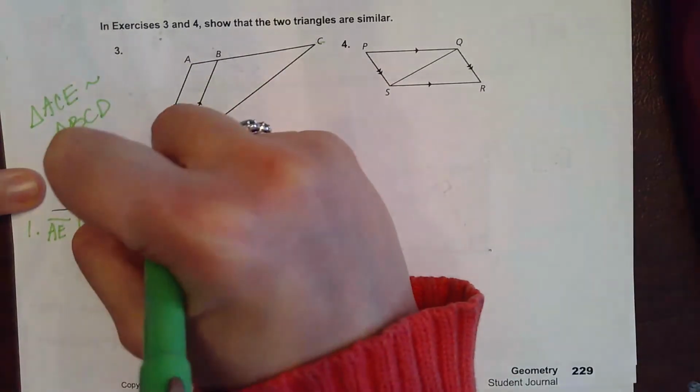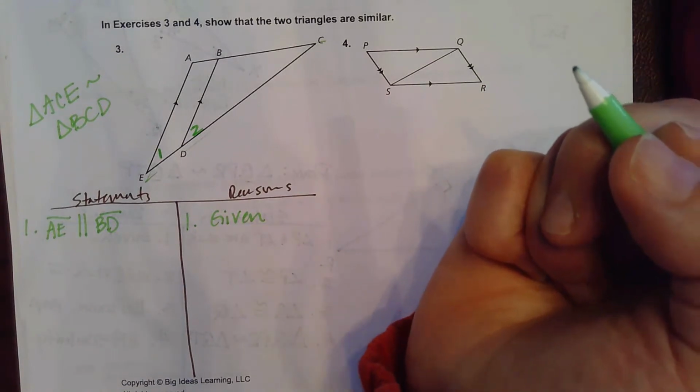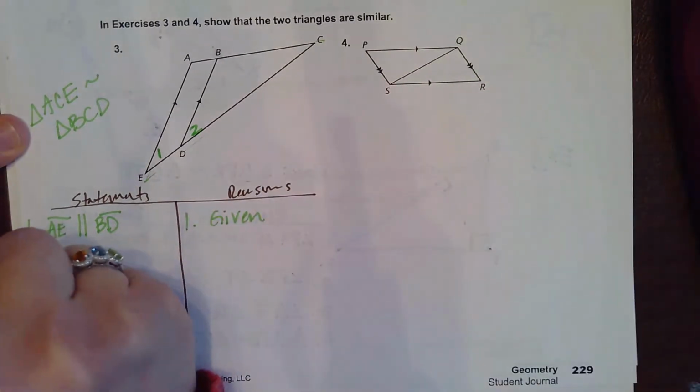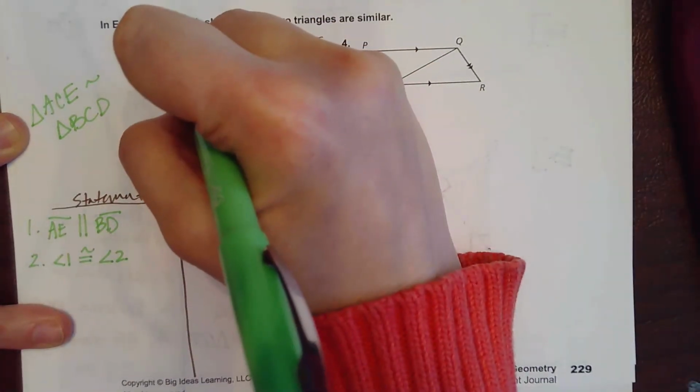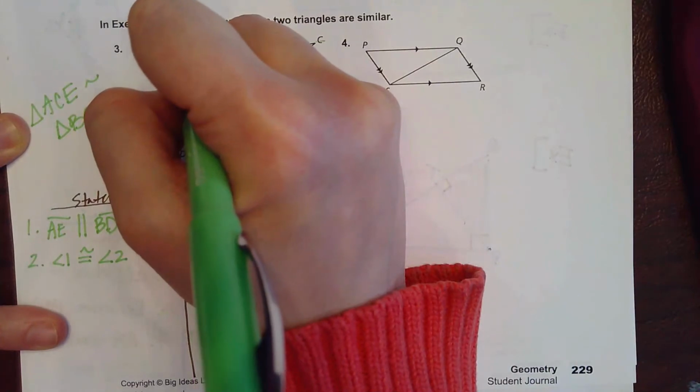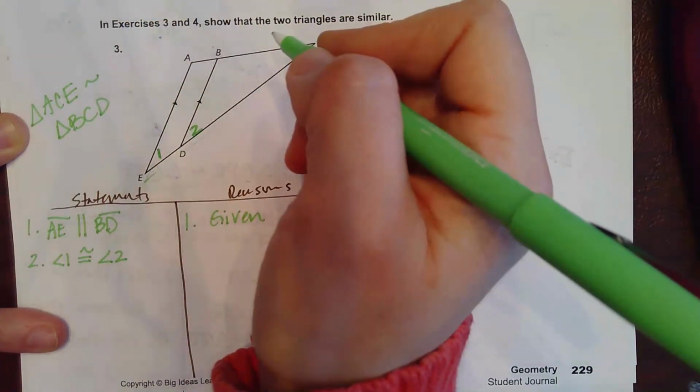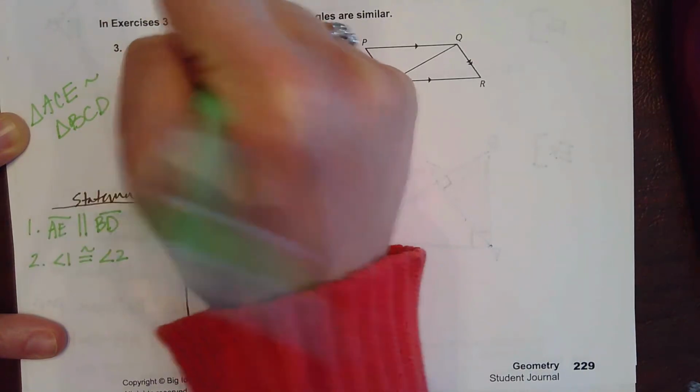So I'm going to label this set of angles here 1 and 2. The only reason I do that is to make it easier on myself. Don't have to do that. I'm going to state that angle 1 is congruent to angle 2. I'm also going to label 3 and 4.